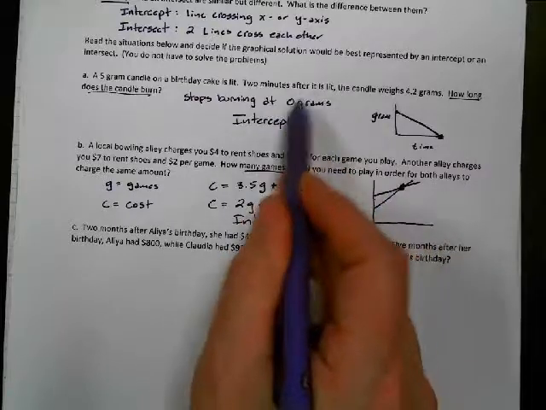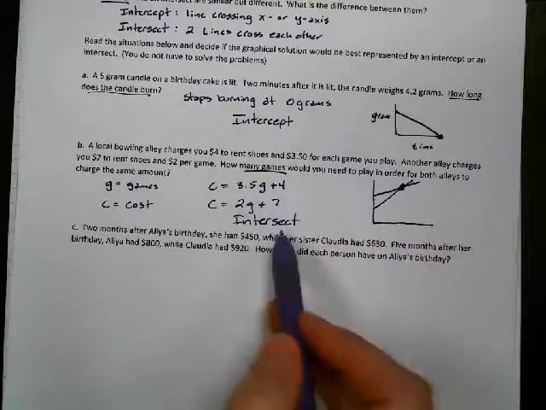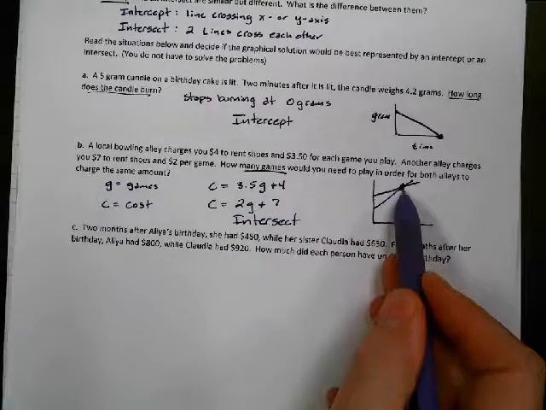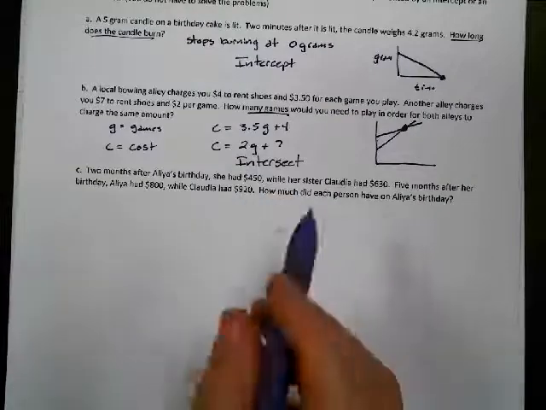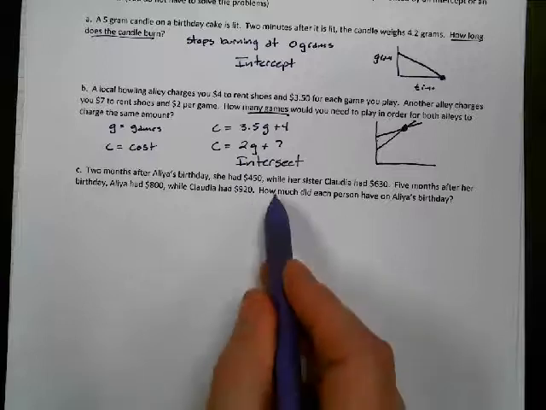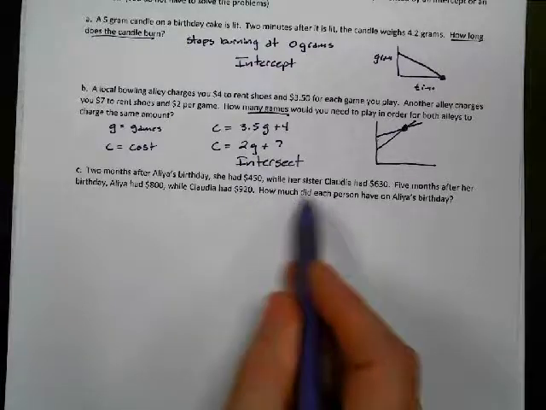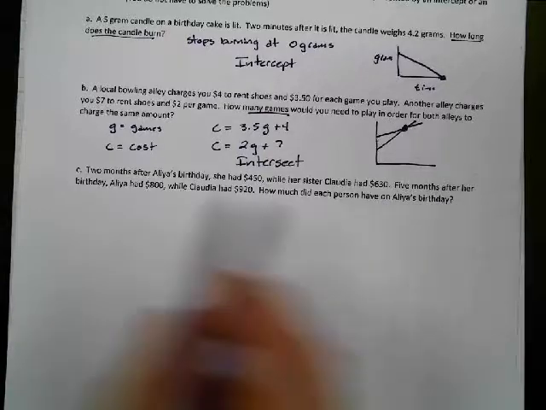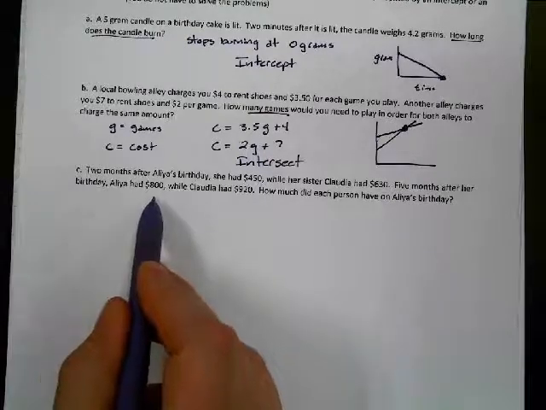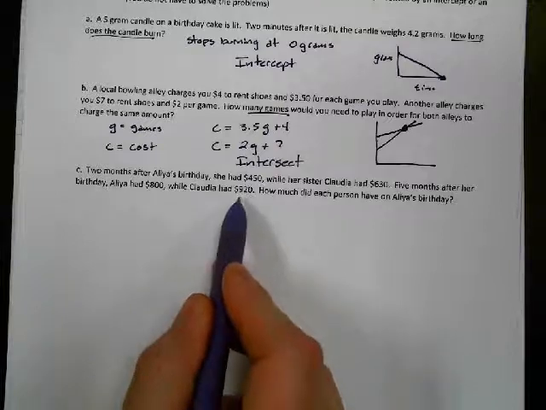All right, last one. 2 months after Aaliyah's birthday, she had $450, while her sister Claudia had $630. 5 months after her birthday, Aaliyah had $800, while Claudia had $920. How much did each person have on Aaliyah's birthday? Okay, so money needs to be one of these.